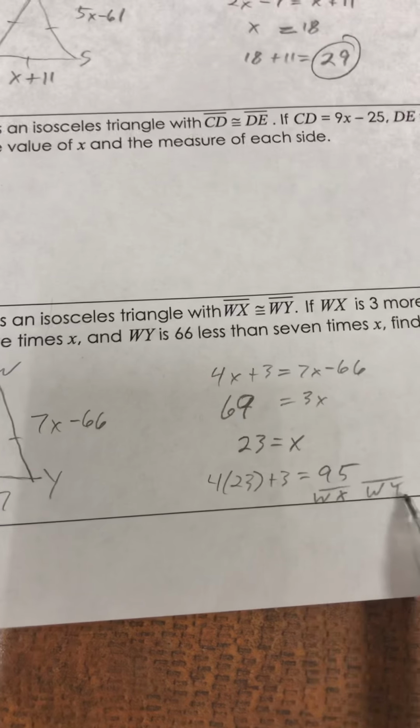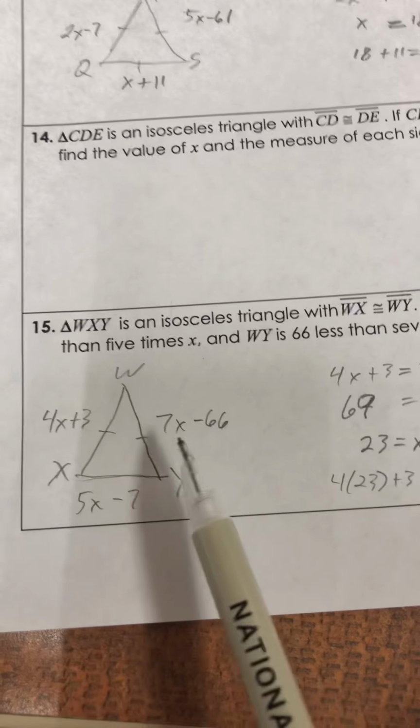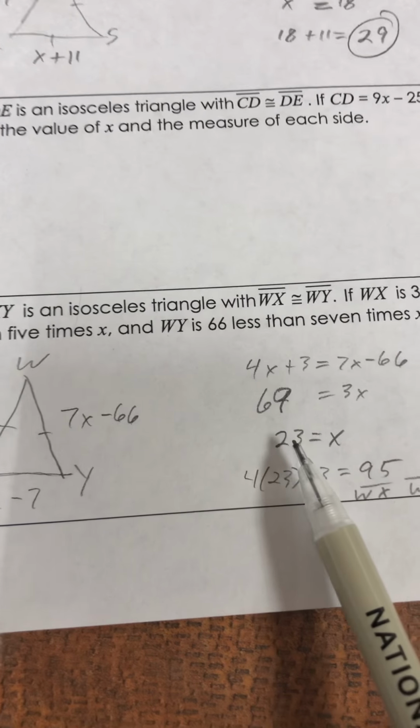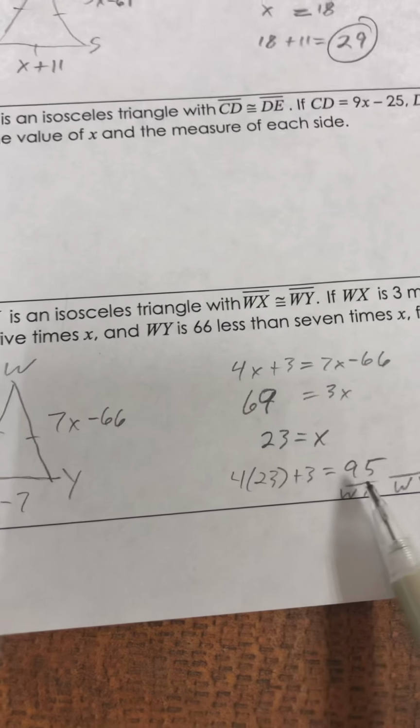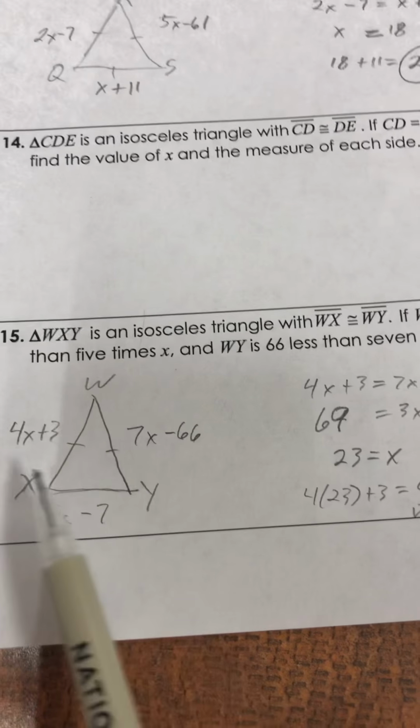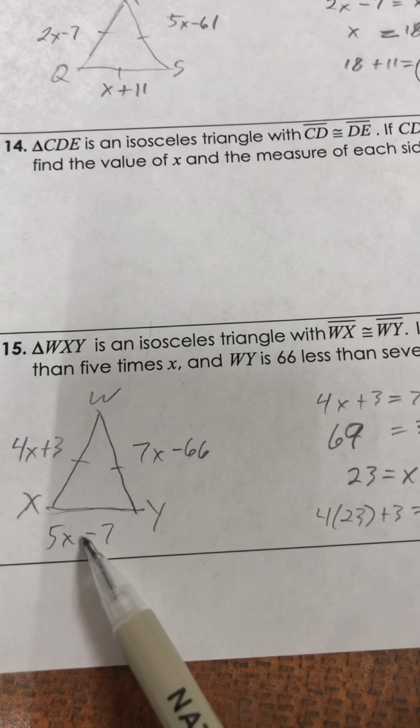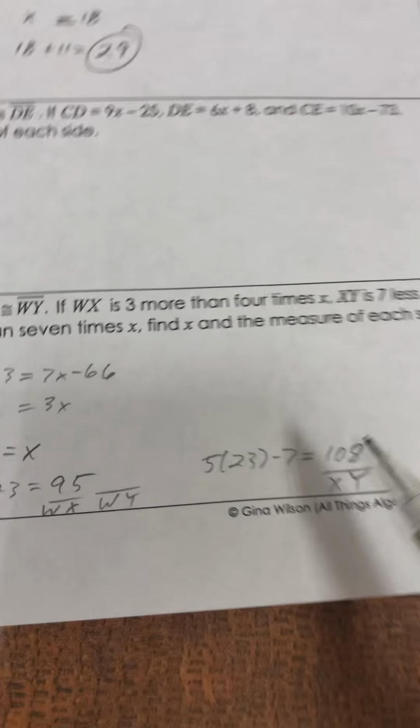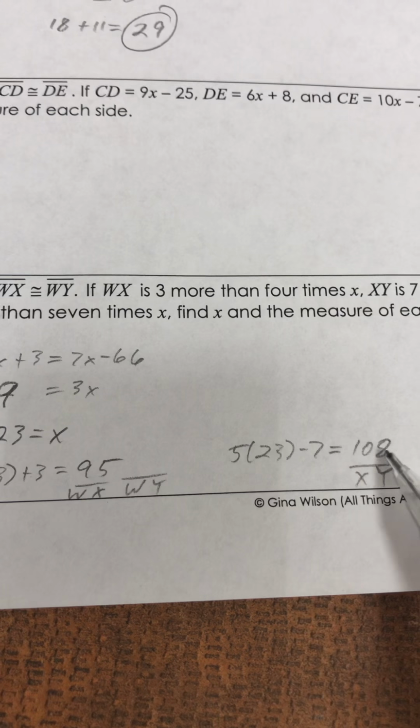Now to get WX and WY, I pick either one of these. It doesn't matter, you'll get the same answer. Plug in 23 for your x, and you get 95 as the measure for either one of these. Now this one, XY, is going to be different. I plug in 23 and I get 108.